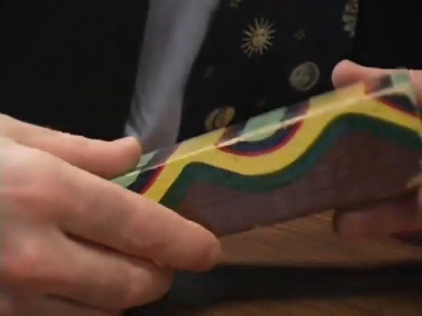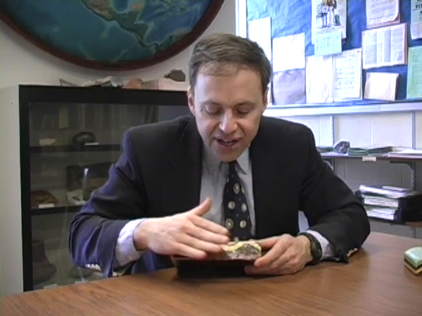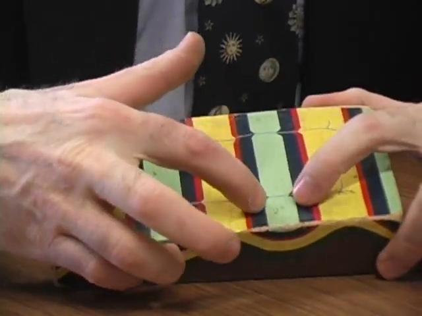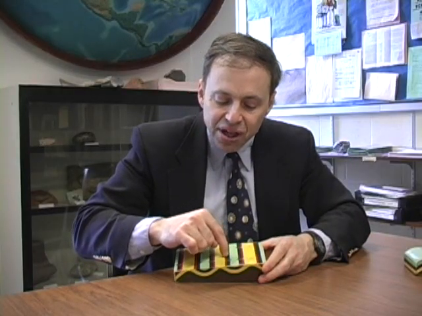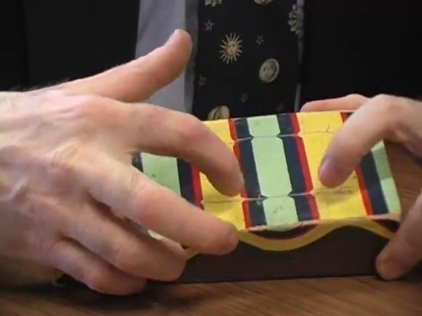So you can see, you still see the antiforms and the synforms. However, now we've got the top eroded off. And look what happens to the layers. You get a repeating pattern where the synforms sit in the middle like so, and you get opposite sides on opposite limbs. The colors will repeat each other until you get up to the antiform.